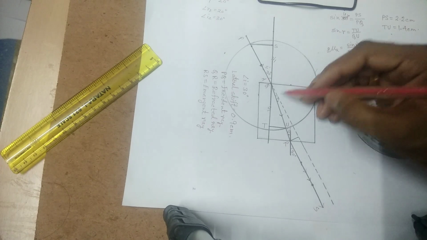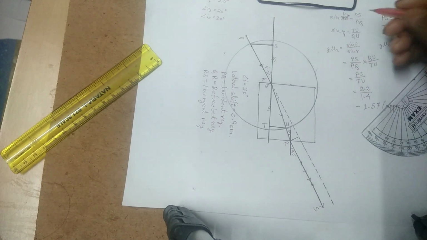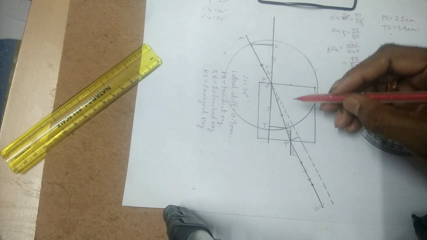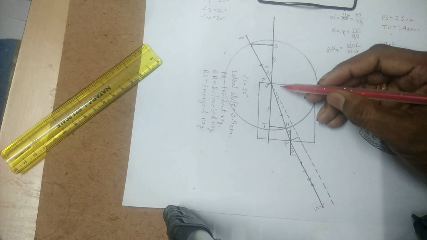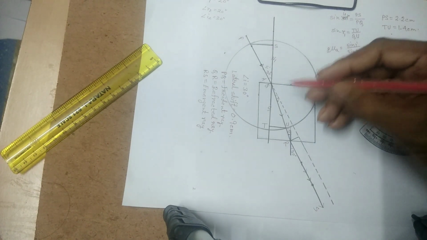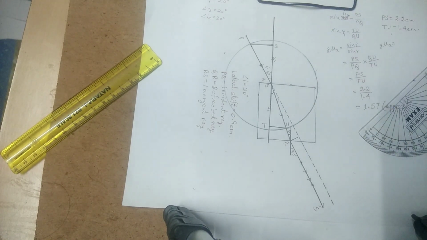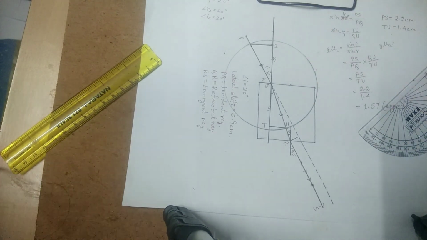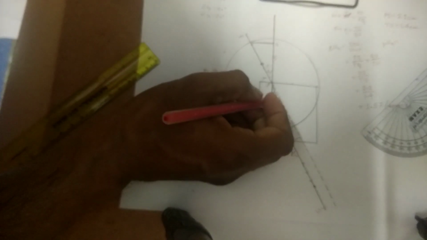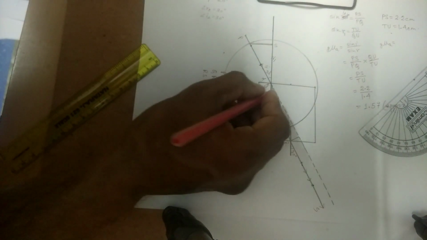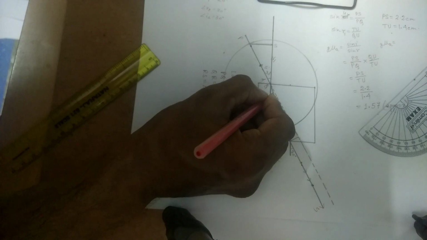And sin R1 means this one. This one is sin R1. Refracted, not this angle, but we are finding this one as R1.